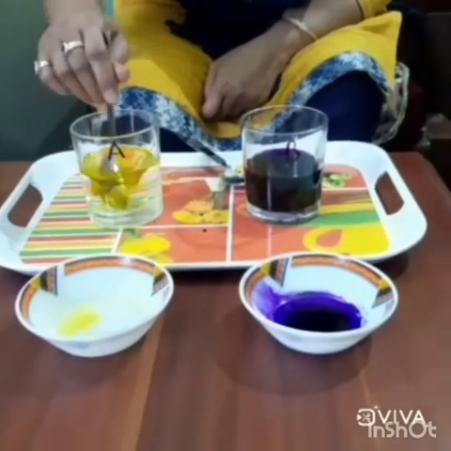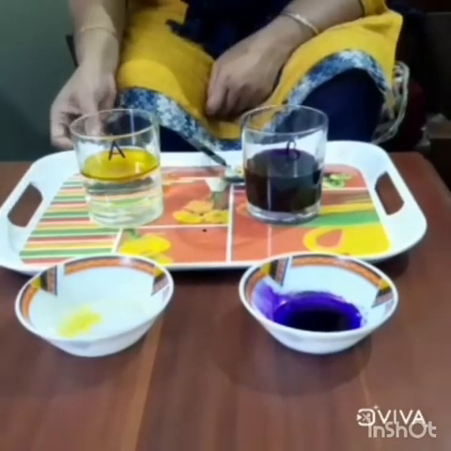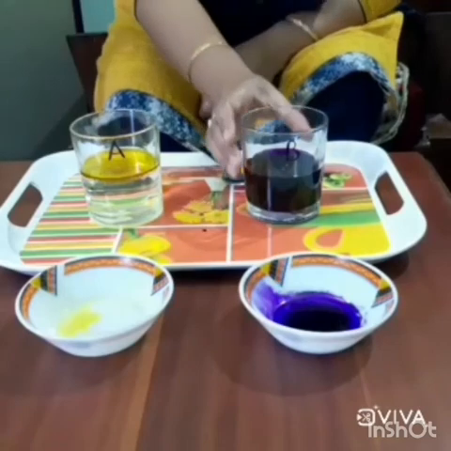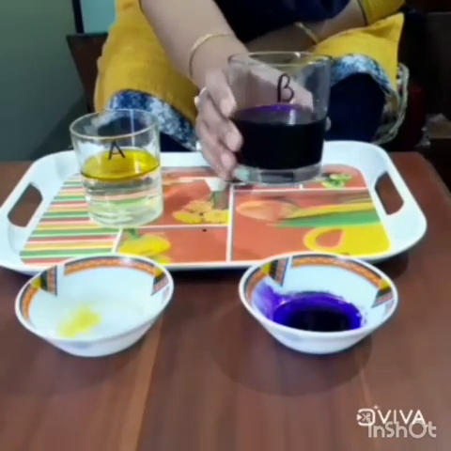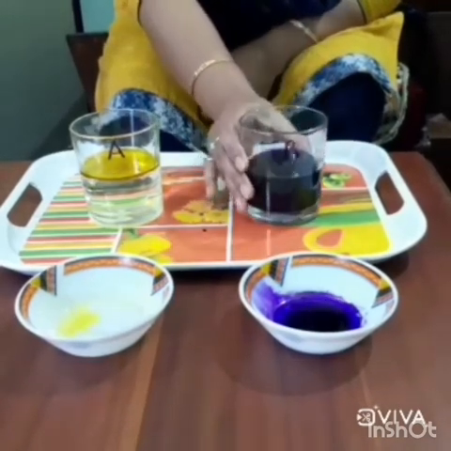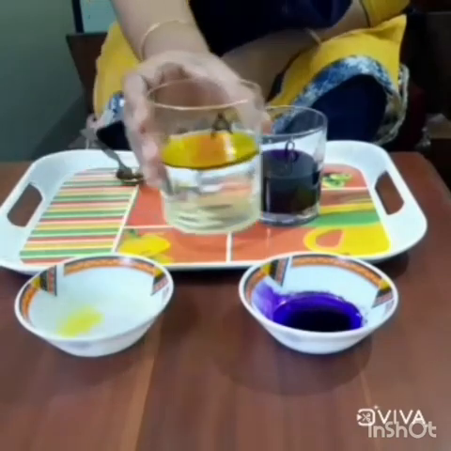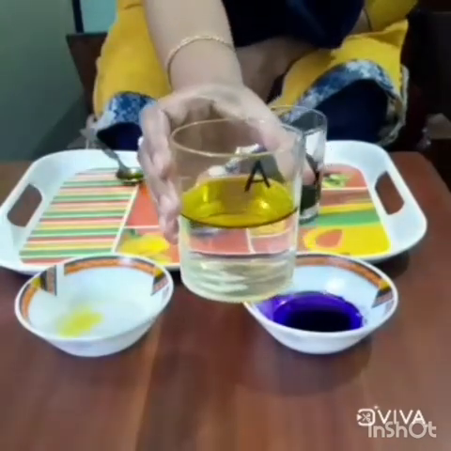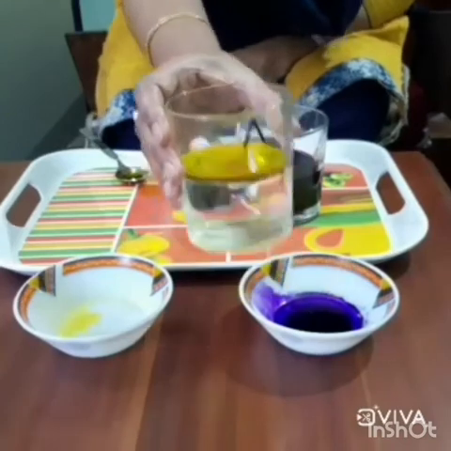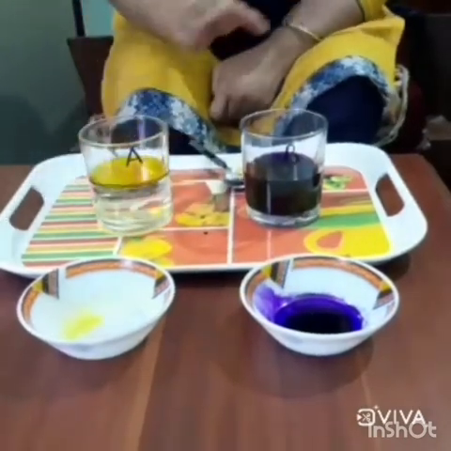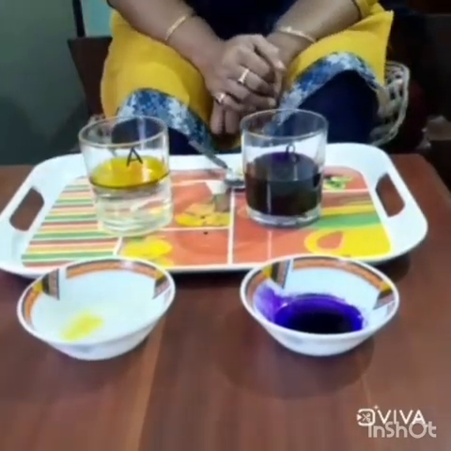Now stir them well. You have noticed that Ujala has completely mixed with water. Therefore, Ujala is a miscible liquid, whereas mustard oil makes a separate layer. Therefore, mustard oil is an immiscible liquid.